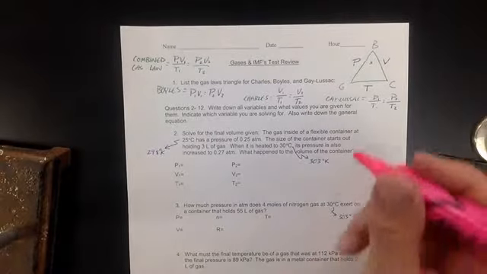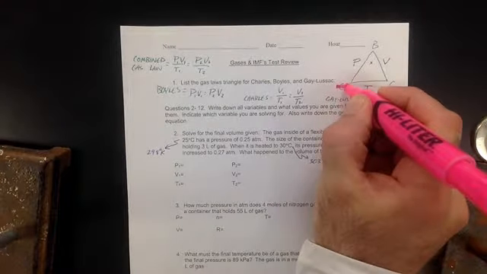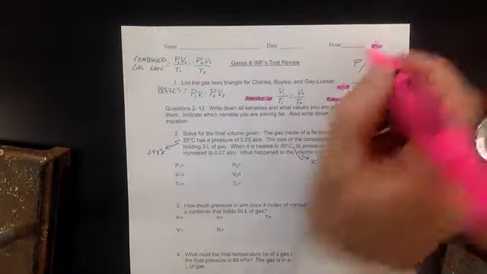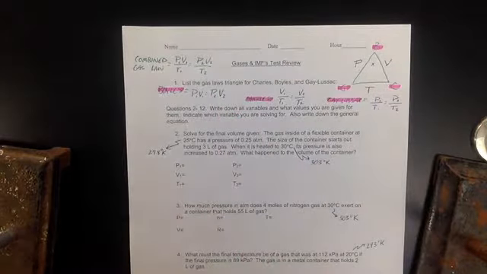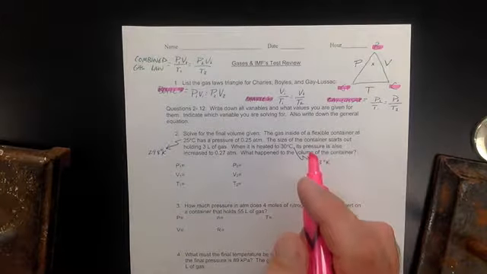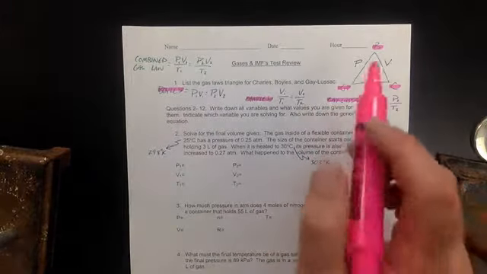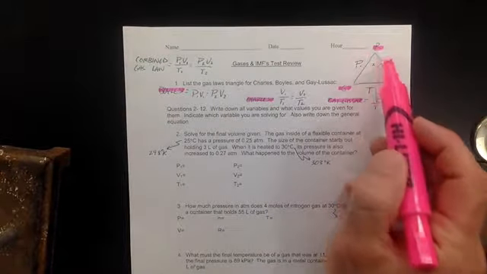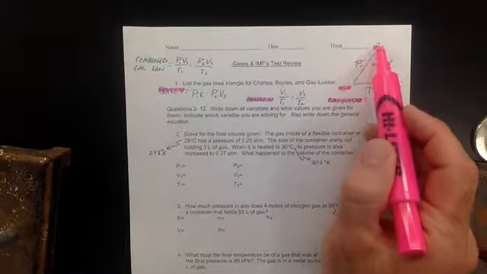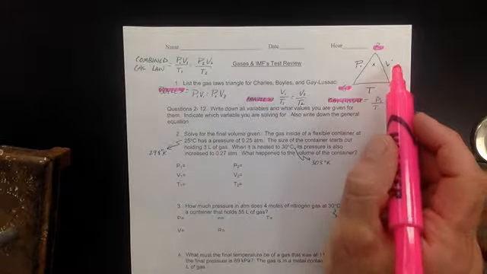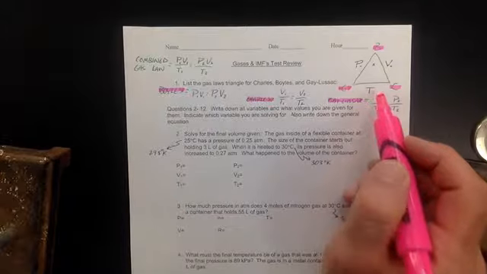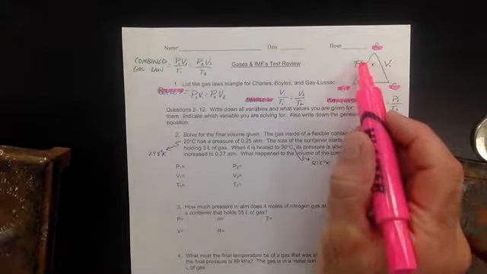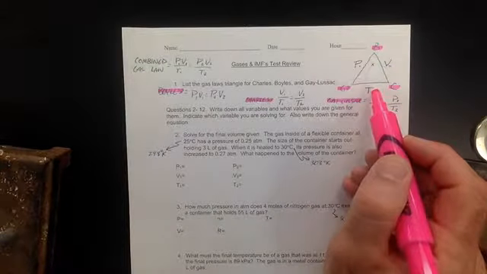The way it works is each corner of the triangle represents the different scientists. So G is Gay-Lussac, C is Charles, and B is Boyle's. Those are our 3 scientists that we talked about. Okay? And the way they work is Boyle's, remember the 2 variables that impacted him were pressure and volume. And notice that's what comes together to make B. Charles, the variables were volume and temperature. They come together to make C. Gay-Lussac's variables were pressure and temperature.